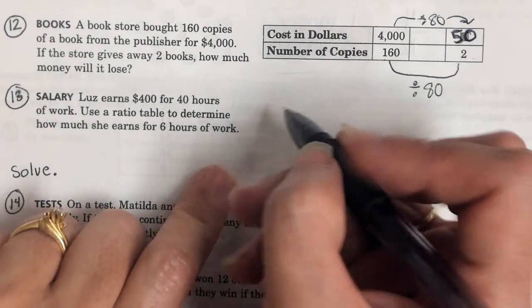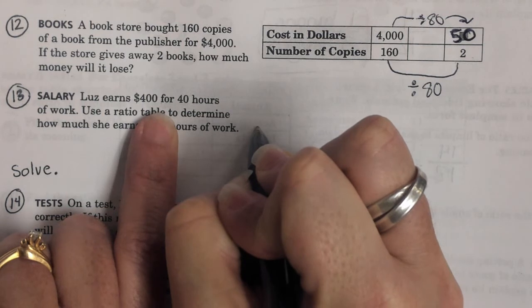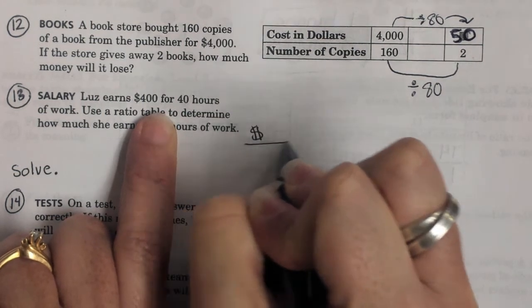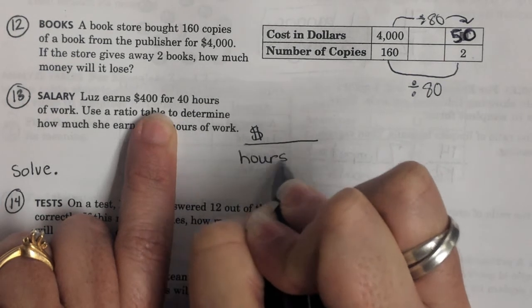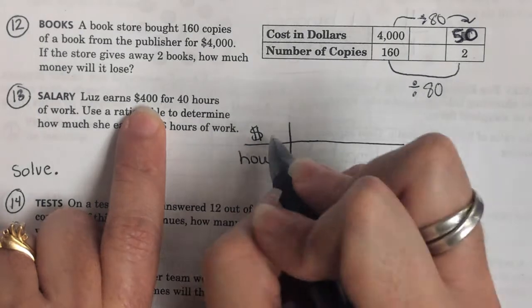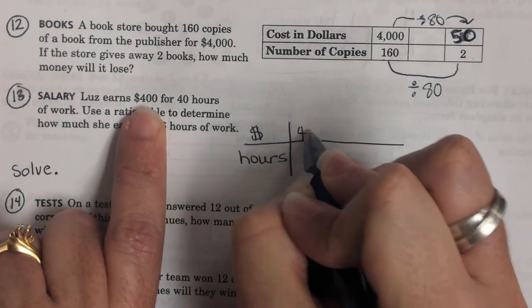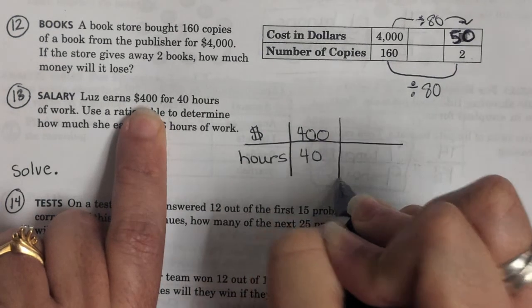Money on top. Your salary is what you get paid, guys. So your salary is, for this person, $400 for 40 hours of work.